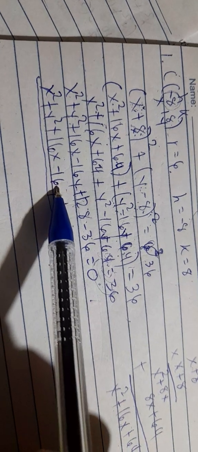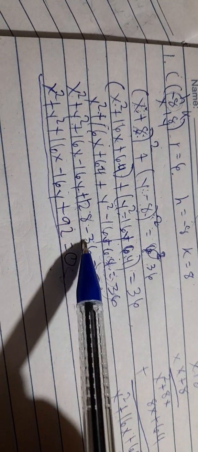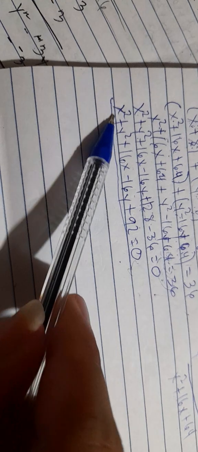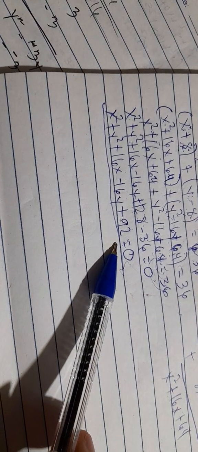After that, you just copy all of it. You don't need to change it. Then when you get to this point, you solve this. It becomes 92. So that's how you go from the standard to the general equation. This is actually very simple when you watch it and study it. After this, I'm going to show you how to do this in reverse, for example if the given question is the general equation. I'm going to do that in the next video because I only have 3 minutes here. So I'll see you there.